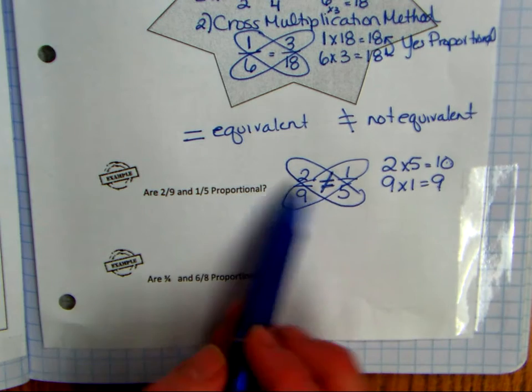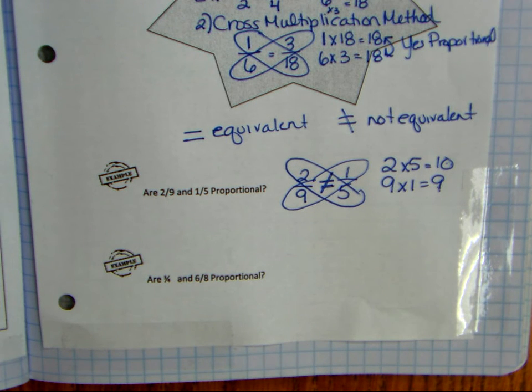So that one is definitely not equivalent, because we tried looking at it proportionally, it didn't work. We tried looking at it cross product way, it did not work. Therefore, it is not equivalent. All right, let's do the next one.